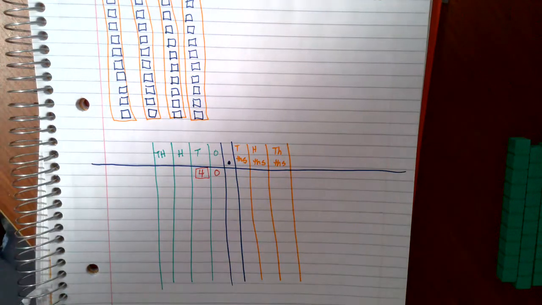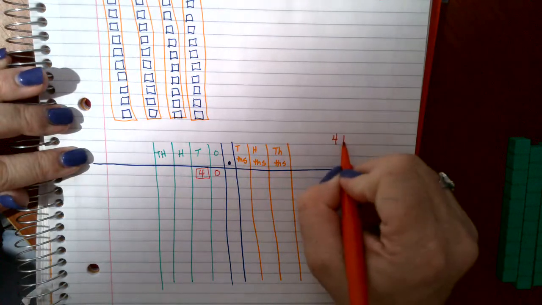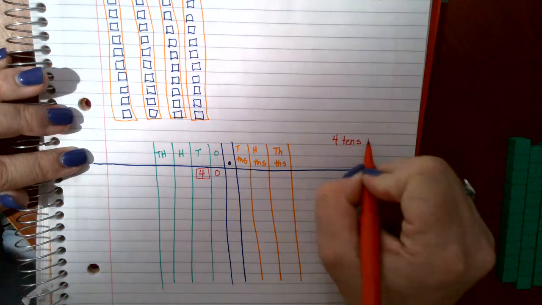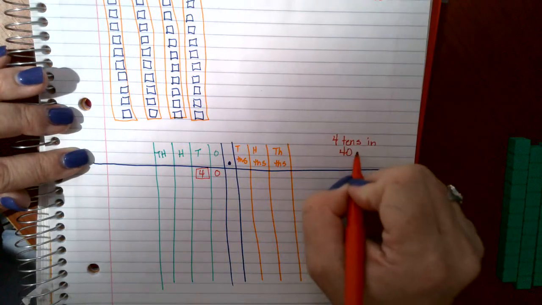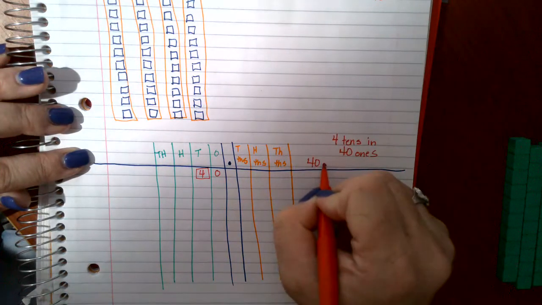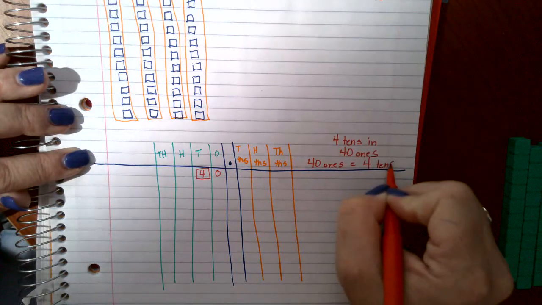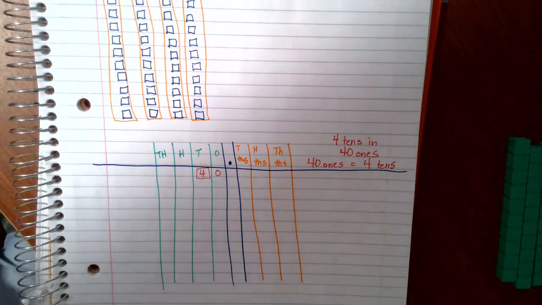There are 4 tens. 4 tens in 40 ones, or 40 ones equals 4 tens.